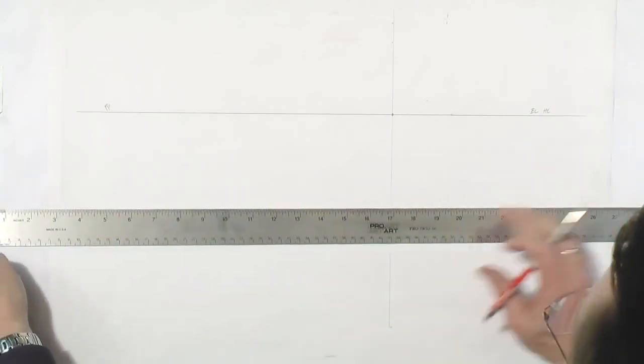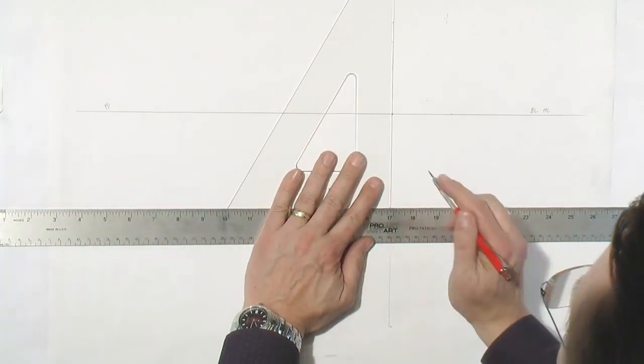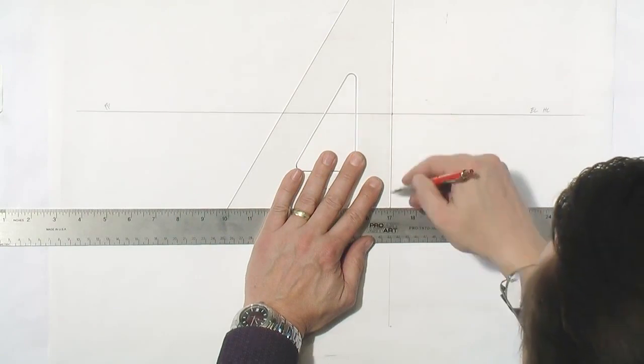Okay, so I'm going to use 3/4 inch increments to represent a foot this time. So let me get in my center of vision. I got my eye level in here, obviously. So let me darken up my center of vision idea here.